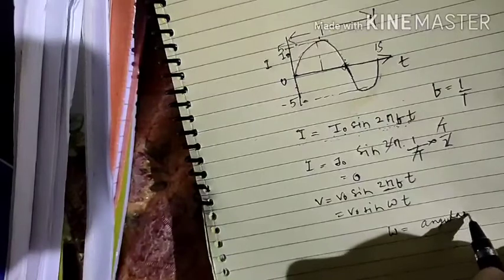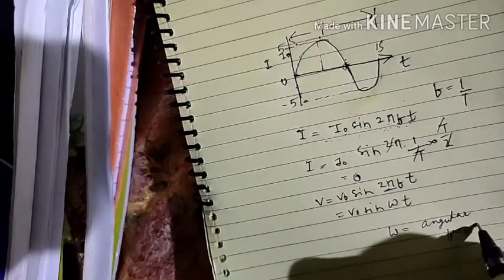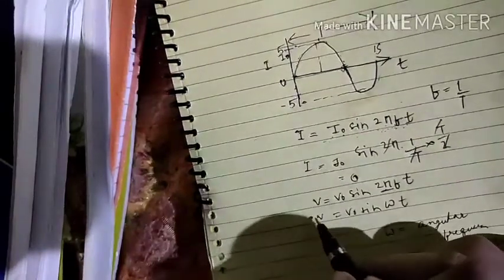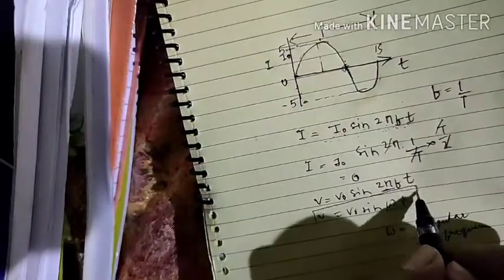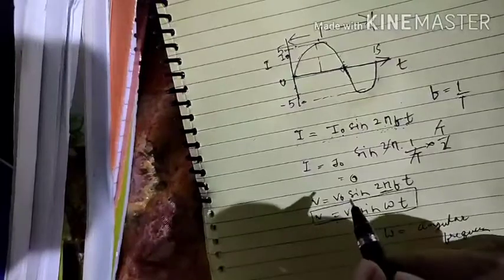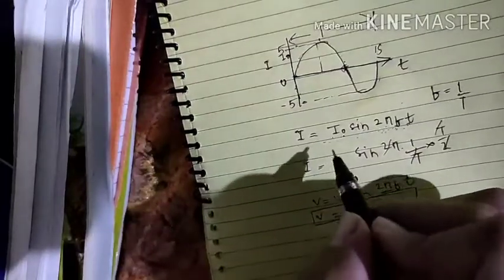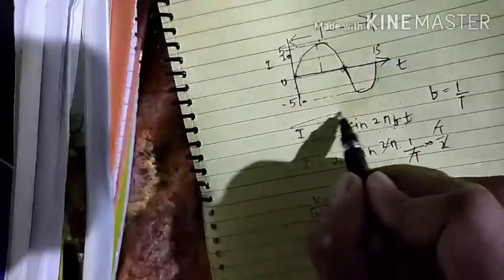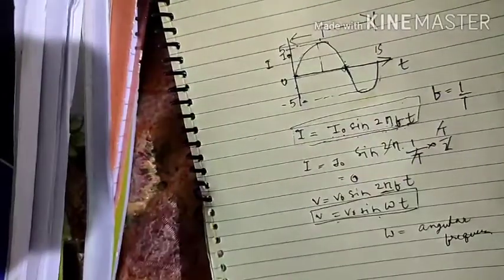So V equals V0 sin ωt. This is the mathematical representation of alternating voltage, and this is also the mathematical representation of alternating current, in terms of 2πf or ω.